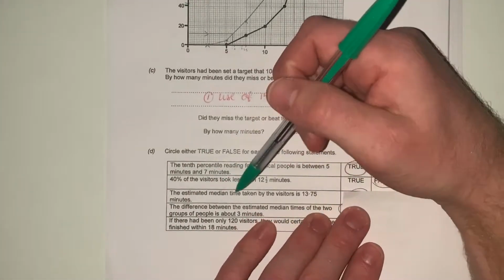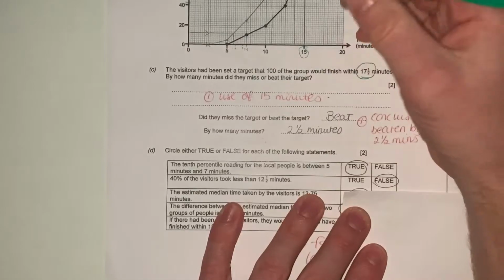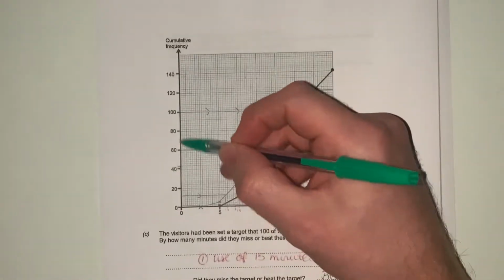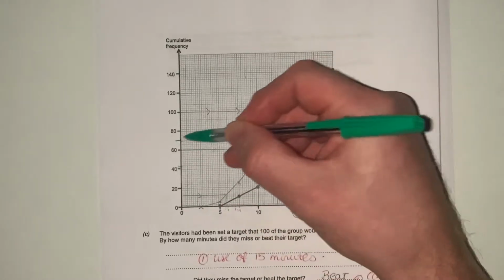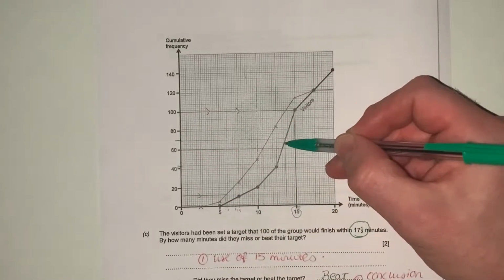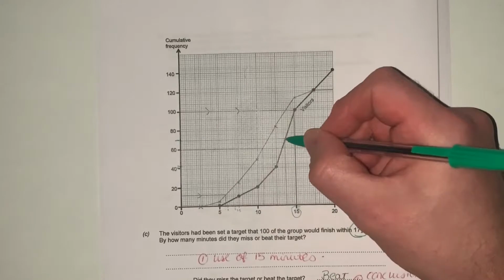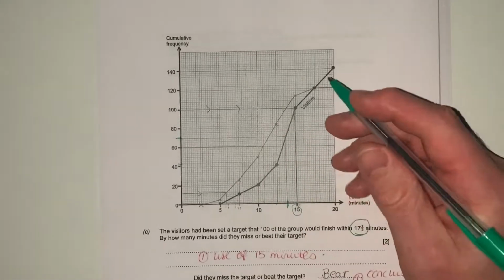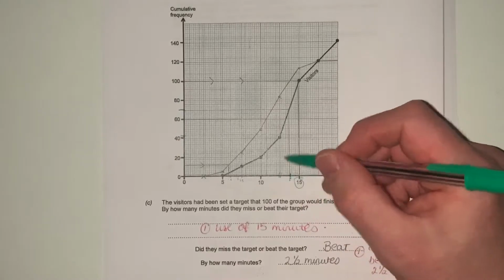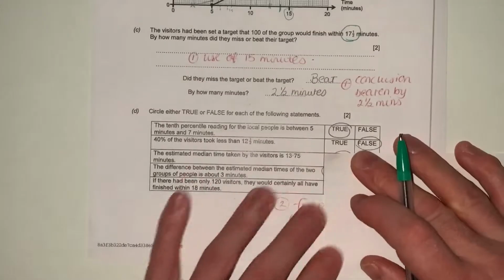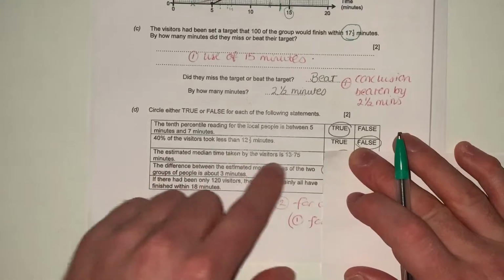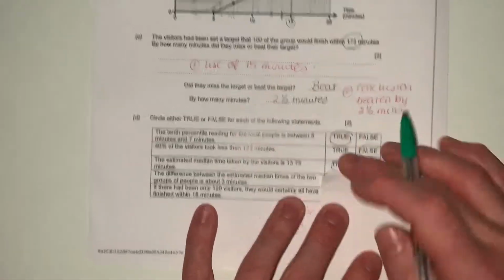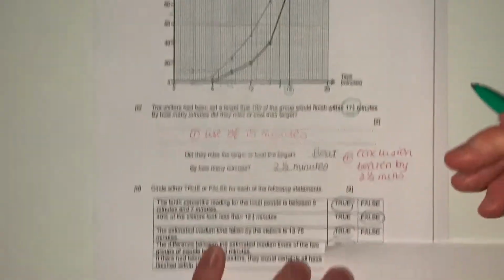Next one, the estimated median time for the visitors. So for the median, you've got to go half of 140, which is 70. So half of 140, 70, across, down. We're looking at visitors, so it's the black line. Across, down is by there, which is between 12.5 and 15. So the estimated median time, is that going to be 13.75? Well, I'm happy with that, that's true, because it is pretty much in between 12.5 and 15.